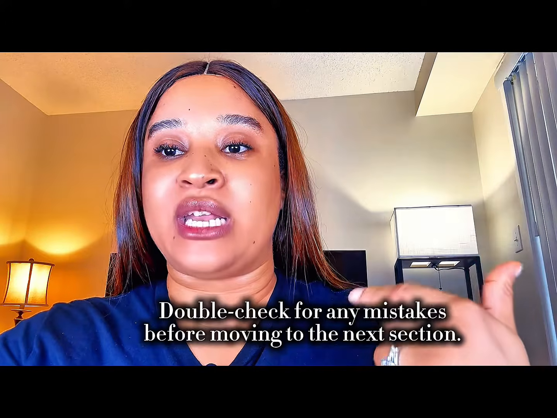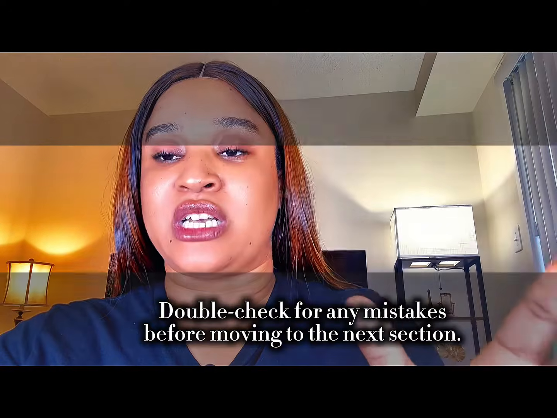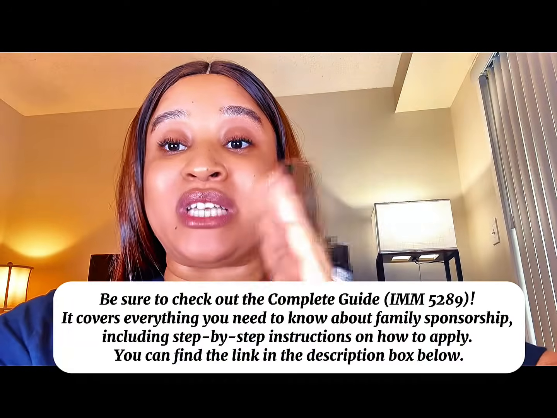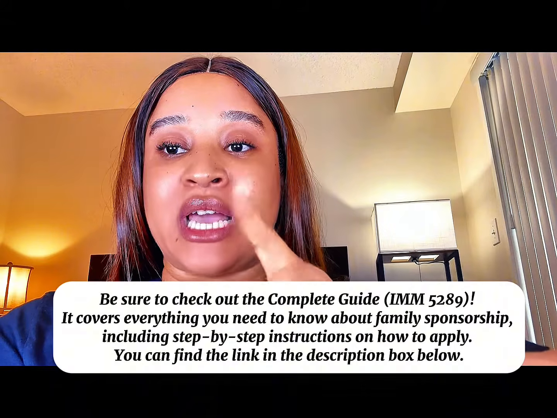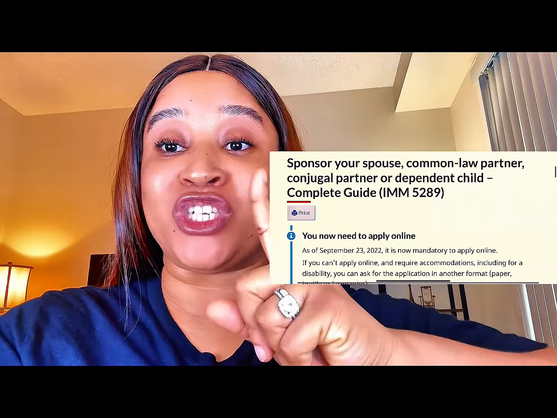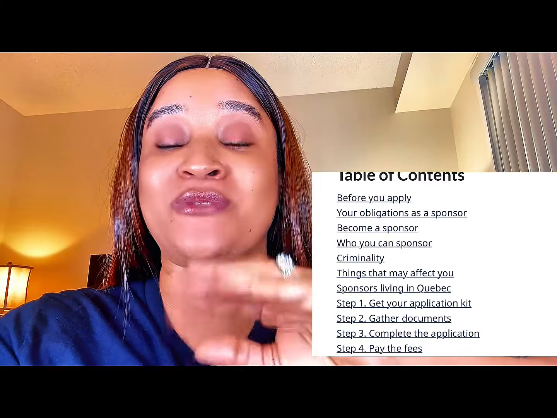There are some forms that you need to sign. It's just self-explanatory. So double check for any mistakes before moving to the next section. If you're unsure about any part of the form, IRCC also provides a guide beside each form. Don't be afraid to check it, because it's better to spend an extra 5 minutes reading than risking your application being returned. Once your forms are complete, the next step is paying your application fee.